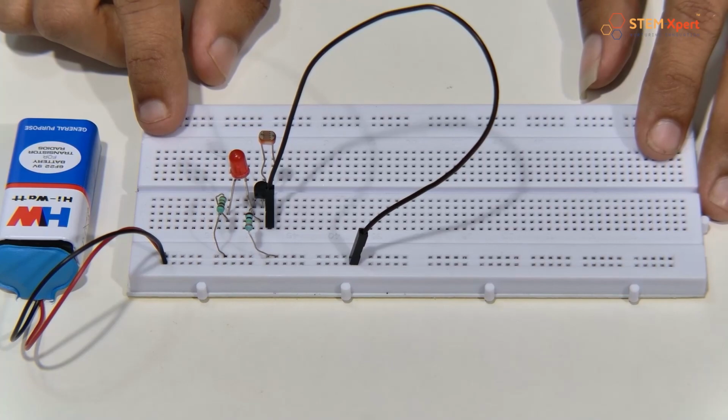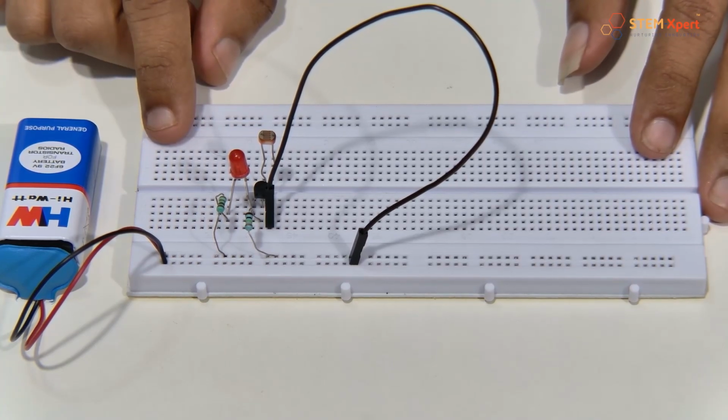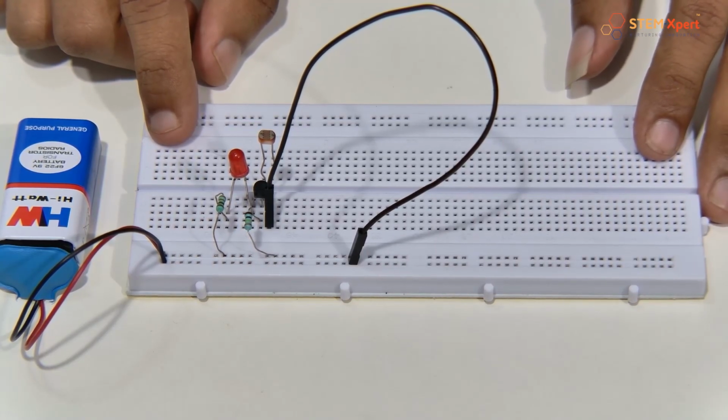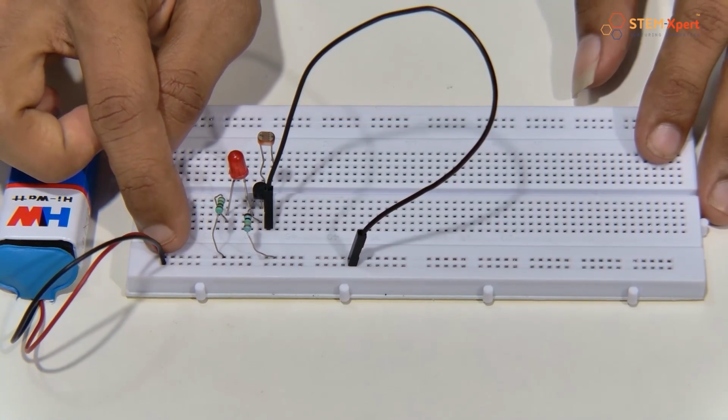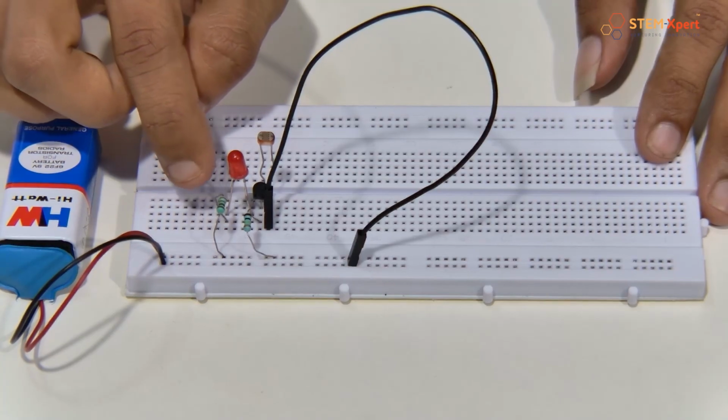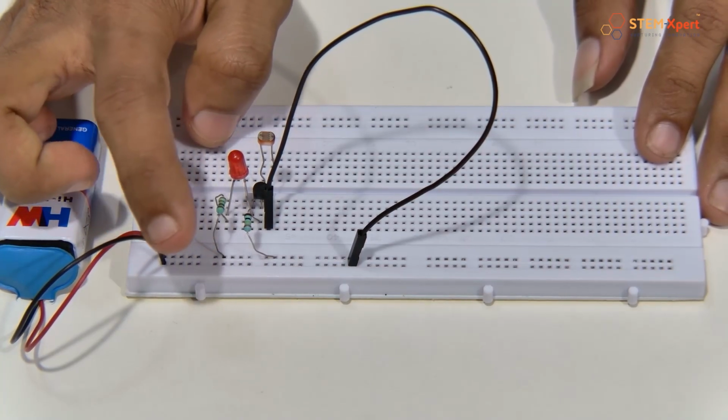Am I right? Yes. So how will our automatic streetlight work? Exactly, we need to follow a particular circuit diagram to build this. It starts from the positive of the battery, and that positive is connected to two different resistors, a 330 ohm resistor and a 100k resistor.